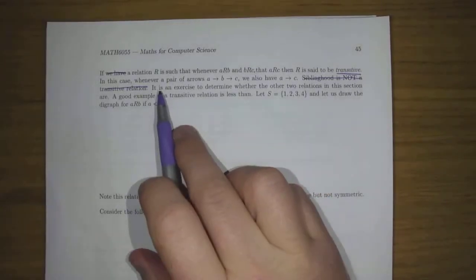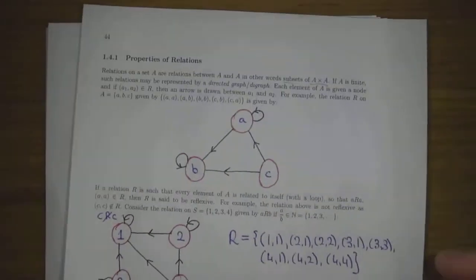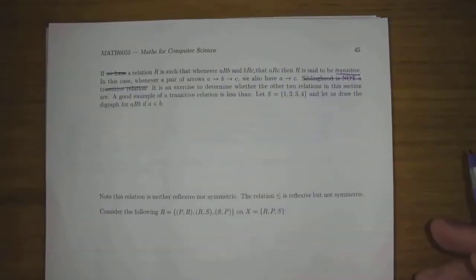I want you to determine yourselves whether these are transitive. Just have a think for yourself.